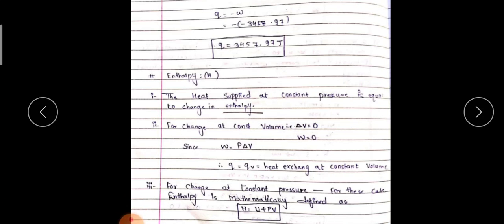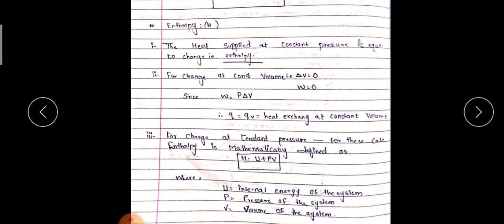For a change at constant volume, that is delta V is equal to 0, W is equal to 0, since W is equal to P delta V. Therefore Q is equal to QV, that is the heat exchange at constant volume. For a change at constant pressure, enthalpy is mathematically defined as H is equal to U plus PV, where U is the internal energy of the system, P is the pressure of the system, and V is the volume of the system.